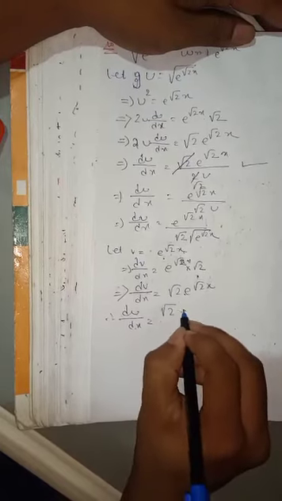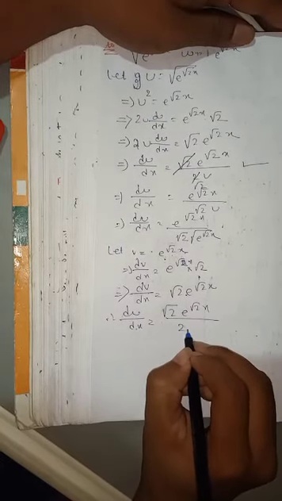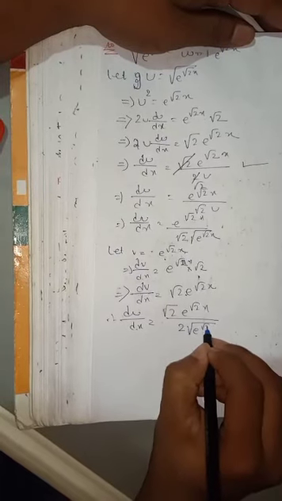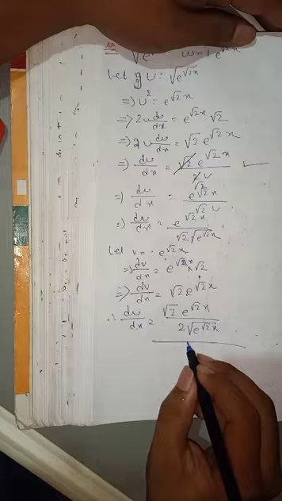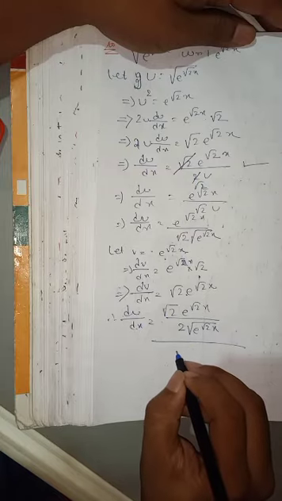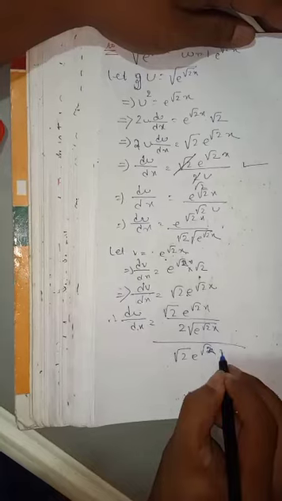So root 2 e to the power root 2x by 2u. U is e to the power root 2x, divided by dx is, and dv by dx is root 2 e to the power root 2x. Okay.